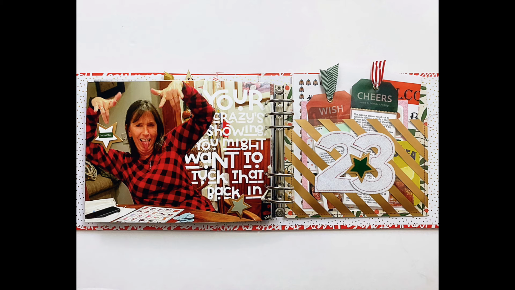So not the most creative, crafty page in the world, but you know what? Sometimes some pages just make us feel really, really good. And I think it was the story behind this page and the ephemera and adding the photos to that cardboard from the game. Like all of that just made me go, this is why I memory keep. This is why I scrapbook, because all of this stuff would be lost if it wasn't for me putting them in my album. So that's it, guys.